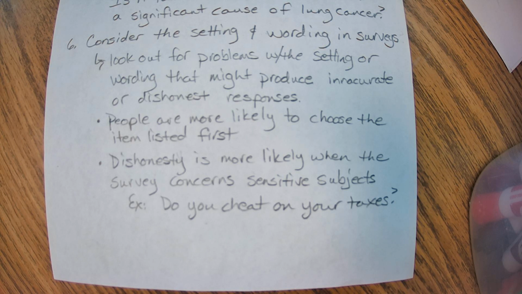People are more likely to choose the item listed first in a survey question, and dishonesty is more likely when the survey concerns some sensitive subjects. For example, do you cheat on your taxes? Do you cheat on your spouse? Those are pretty sensitive subjects, and people are more liable to lie on those kind of questions.